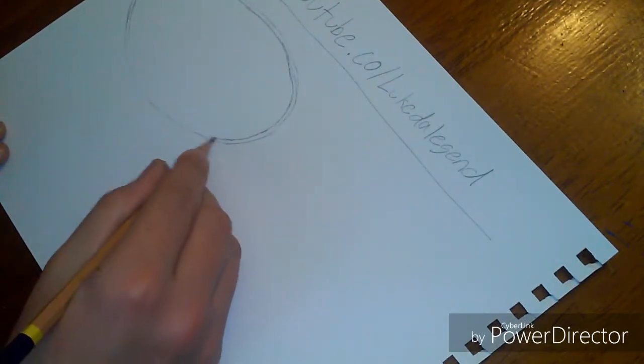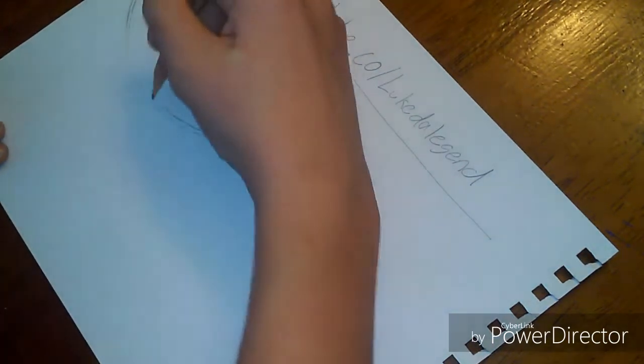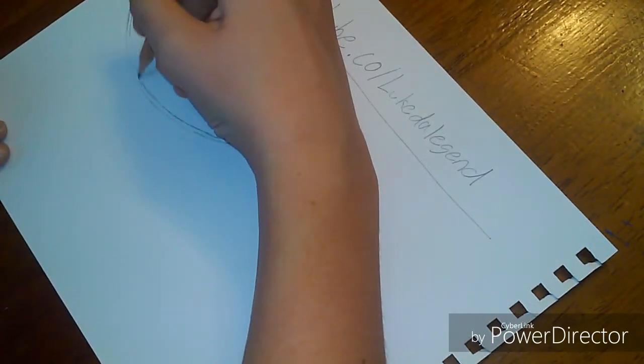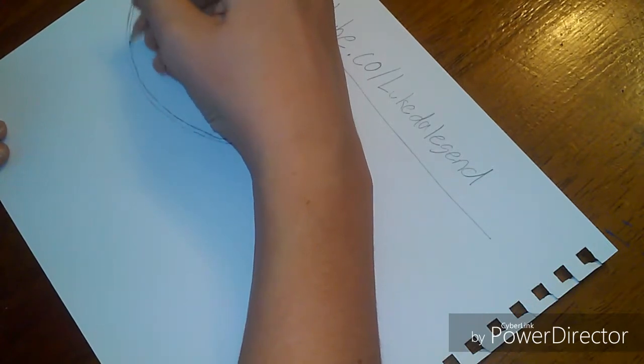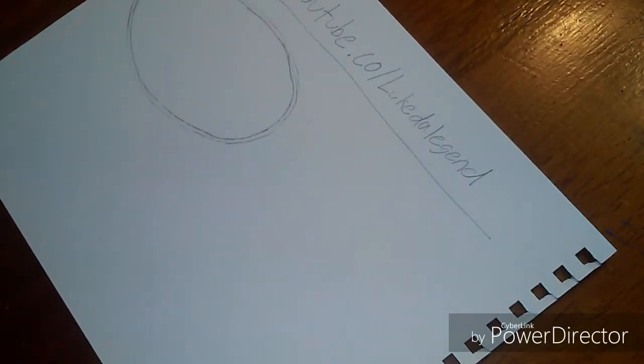Like I said before, just keep trying. Nothing is perfect, even my oval doesn't look perfect. But just take your time, go slow. So now we have our thin yellow rim, and we also have our big oval.